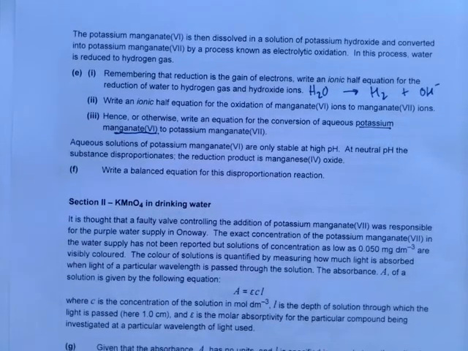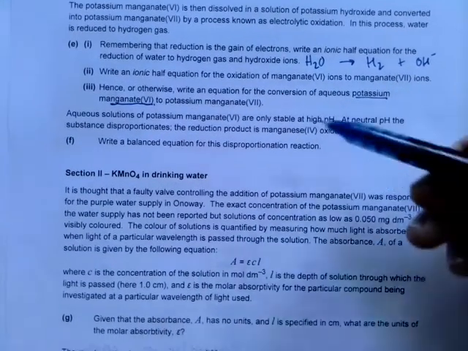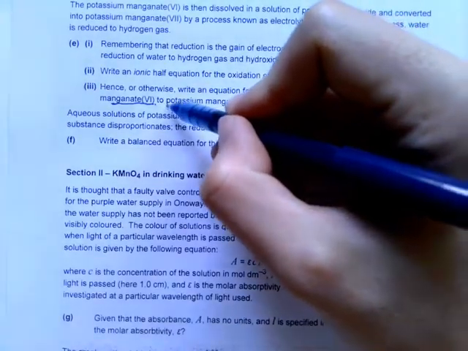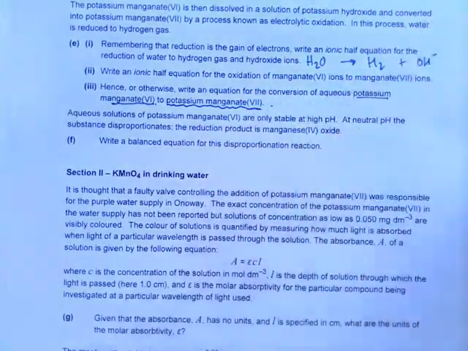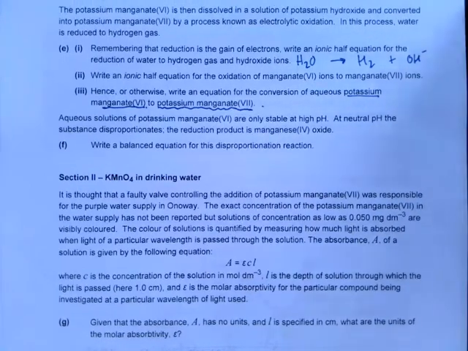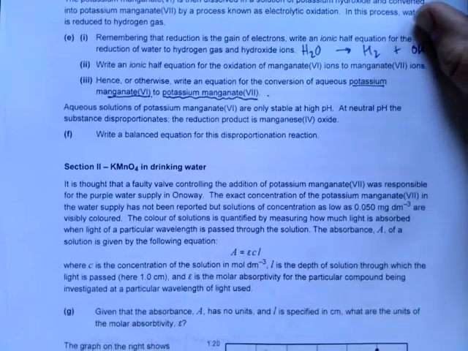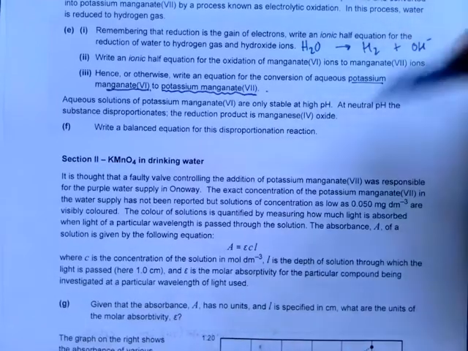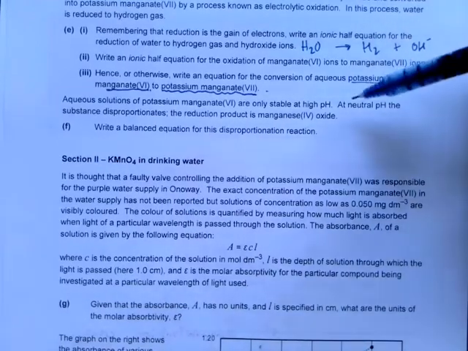So that might help you with this here. Obviously, what I've just written down is potassium manganate(VII), but you should be able to work out what it is for potassium manganate(VI) as well. Okay. Moving on. So pause it there, have a go at those questions, see how you get on.